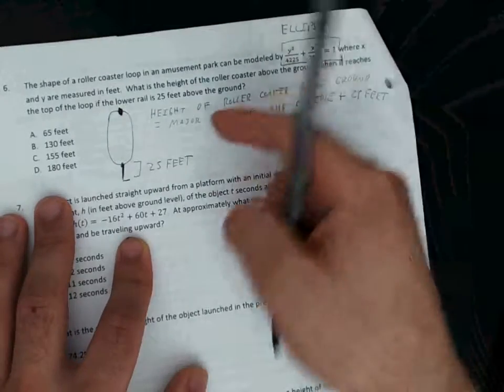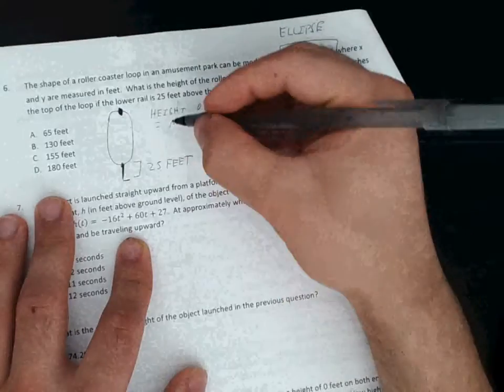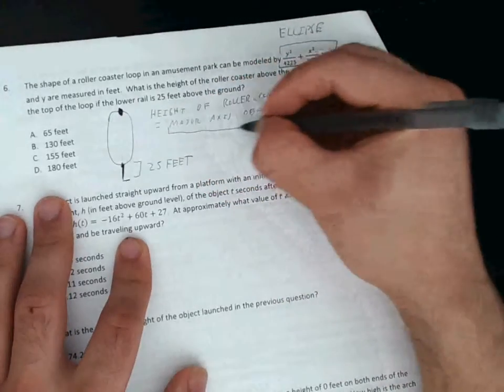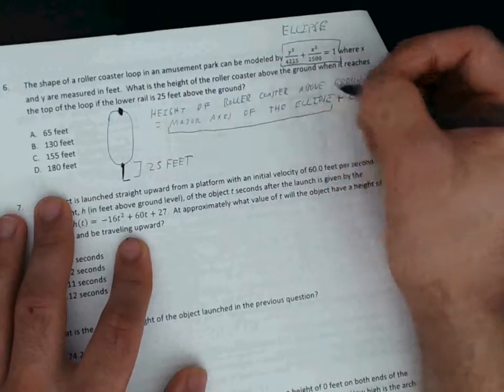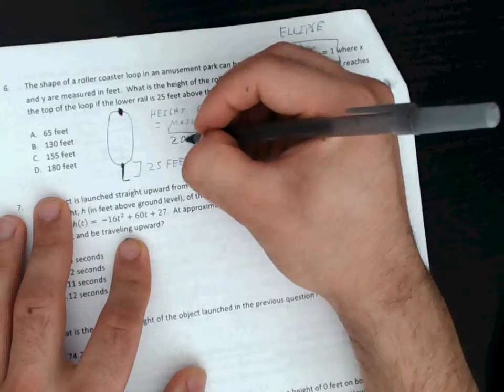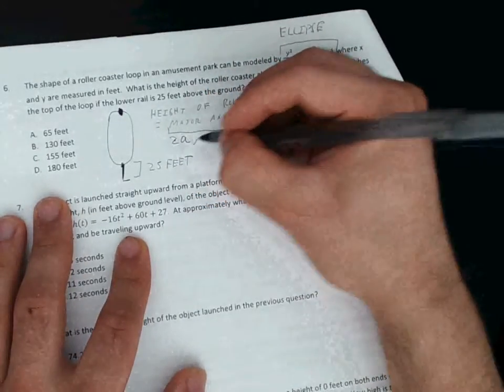So we need to find the major axis of the ellipse. Well, the major axis of the ellipse is equal to 2a. So we just need to find 2a.